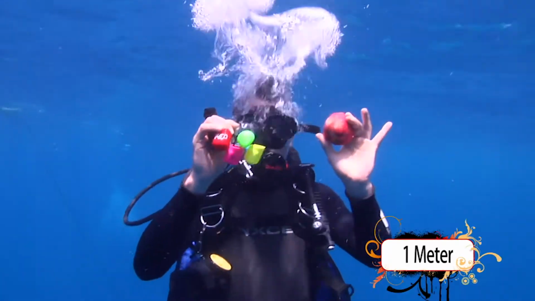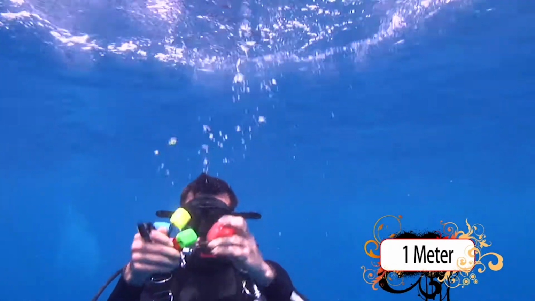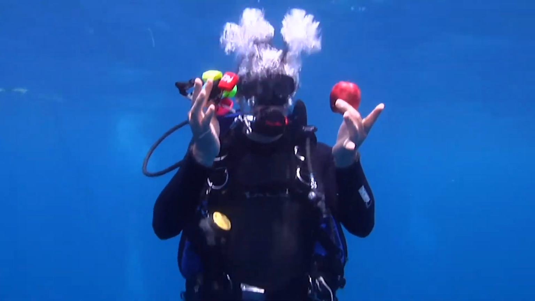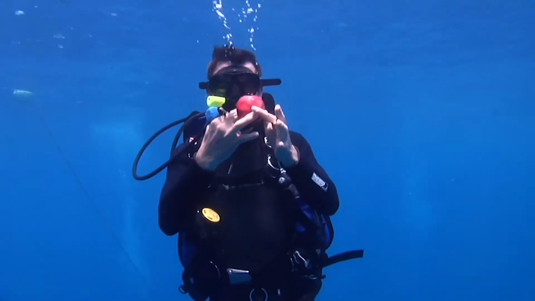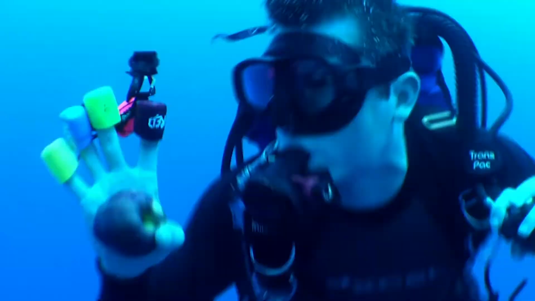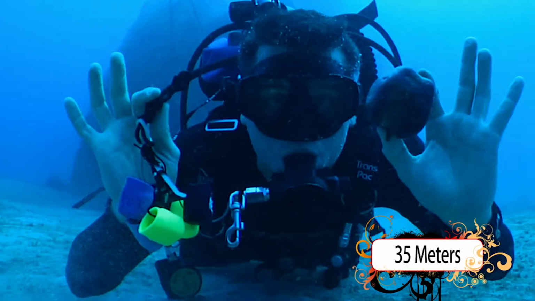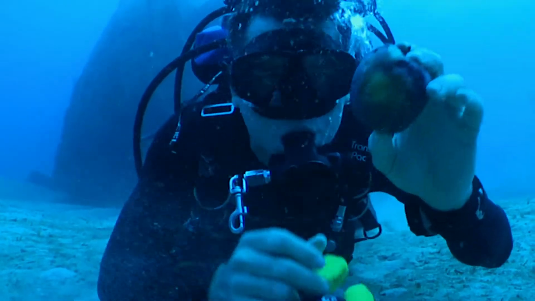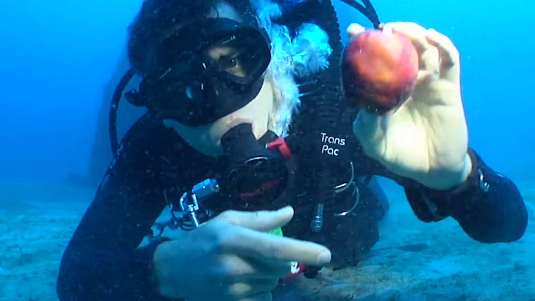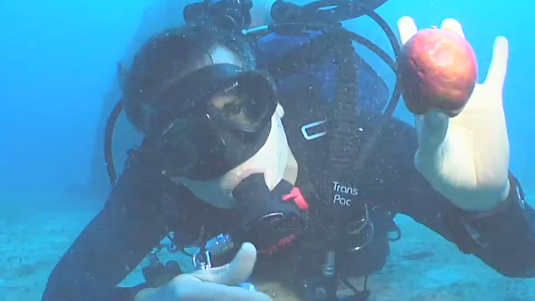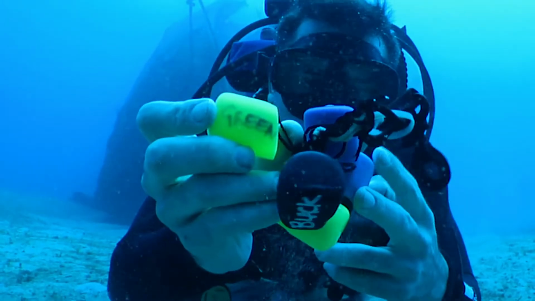Here we are at 1 meter. Now the apple still looks red, right? Well, now let's descend to the wreck at about 35 meters. The apple looks dark gray or black. Did the apple really change color? Nope. When I turn the camera light on, the apple is still red. And look, we can see some of the colors here on the toppers.